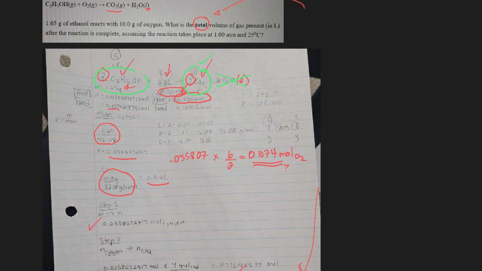The ethanol is the limiting reactant, so it gets all used up. So it's not going to contribute to how much gas is left in the container. But the oxygen, we got excess. We got extra of that. So that'll contribute to how much gas we have. So how much excess do we have? Here, in this calculation right here, we determined how much oxygen we would need to use up all the ethanol. So we would need to use up this much oxygen to burn all that ethanol.